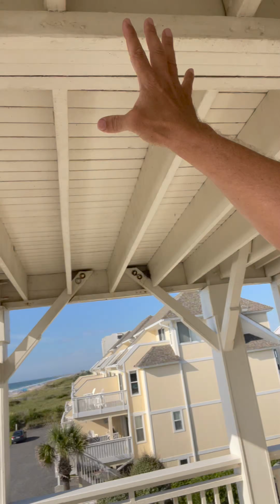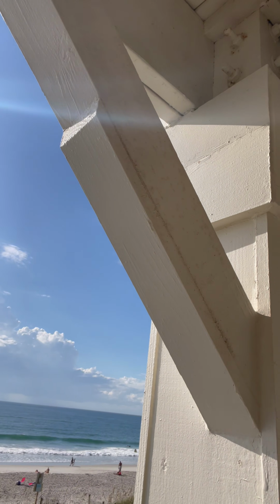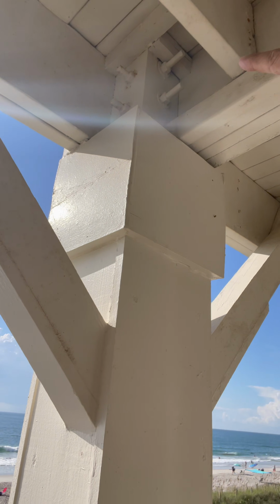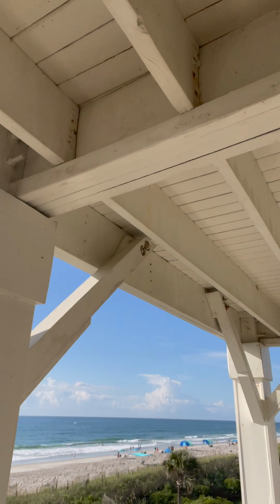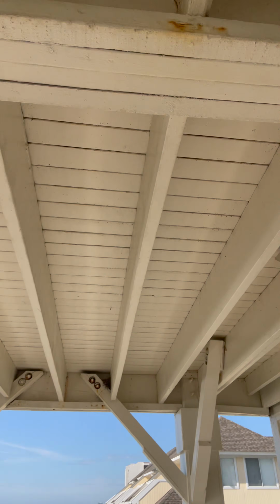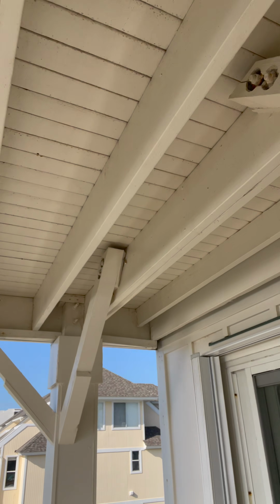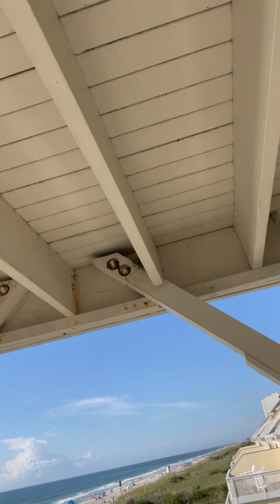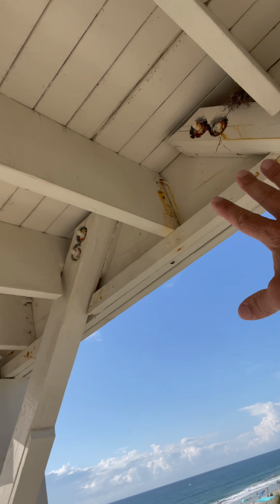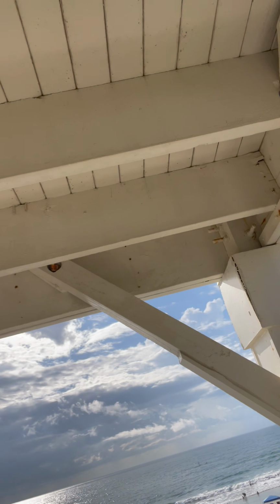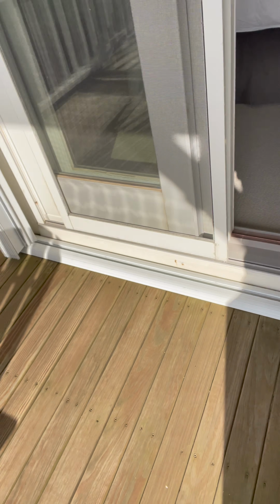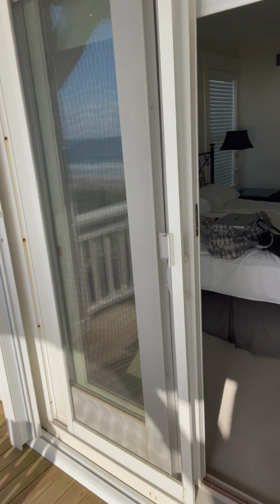This is what I'm concerned with. All this. 8x8s, bolts, double bolted. I can't see metal strapping. Load-bearing components. Bracing. A little bit of corrosion, that's okay. And then the decking. And where the deck meets the house. And the storm shutters. And everything's looking really good. The railing is looking good as well.